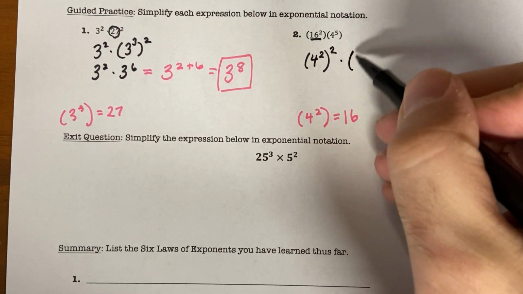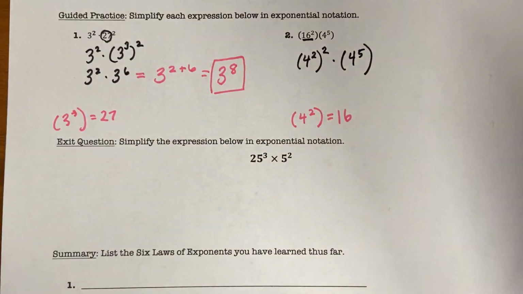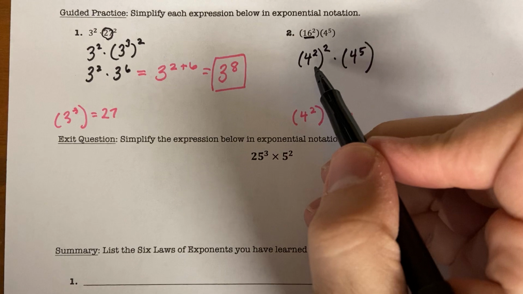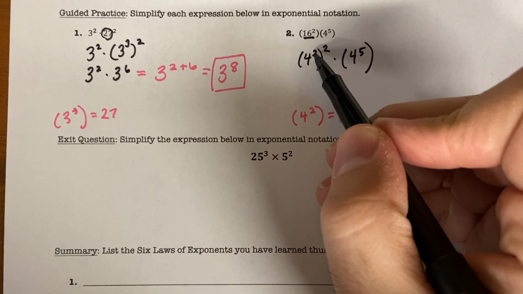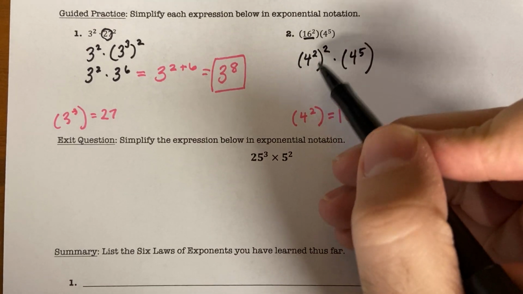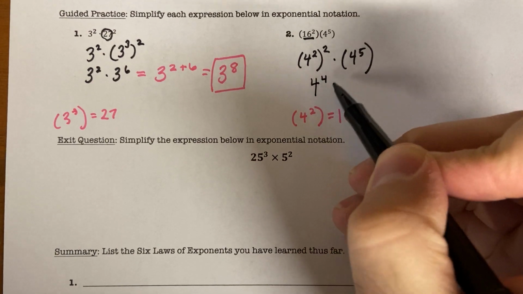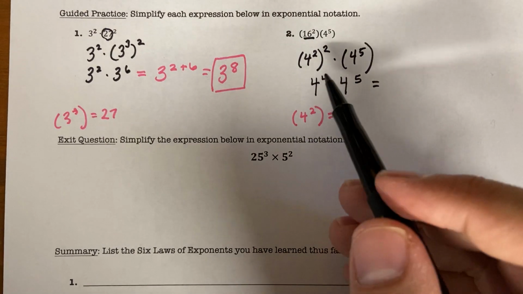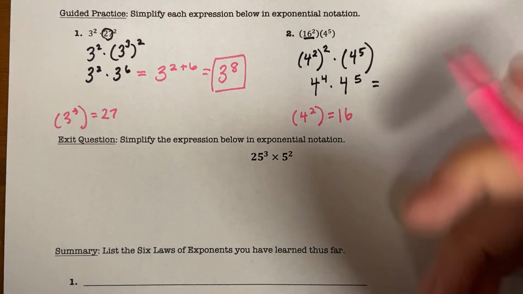Don't forget about the other 4 to the 5th. Before I even simplify this by the product rule, I have to raise the power to a power, so 2 times 2 is 4. And now my last step, I'm just going to add 4 and 5 together.